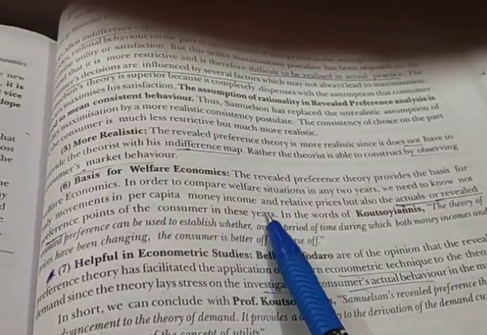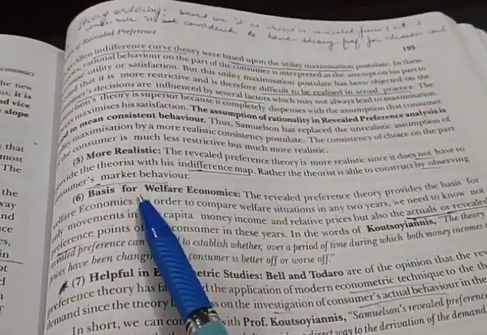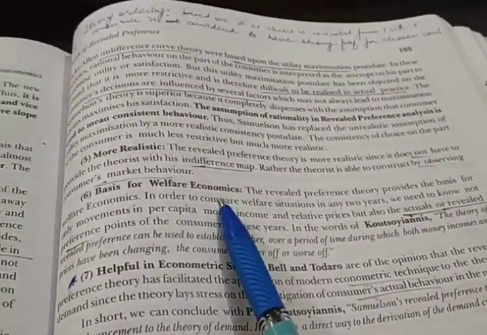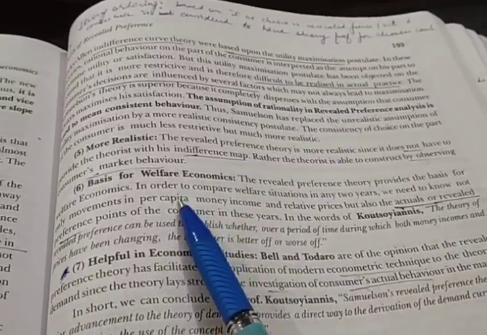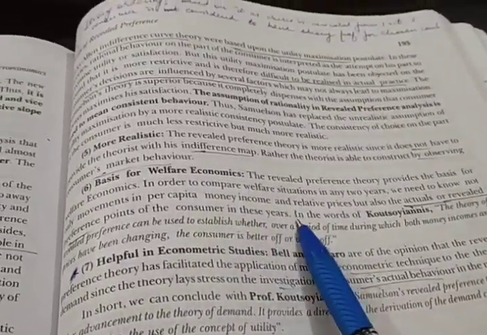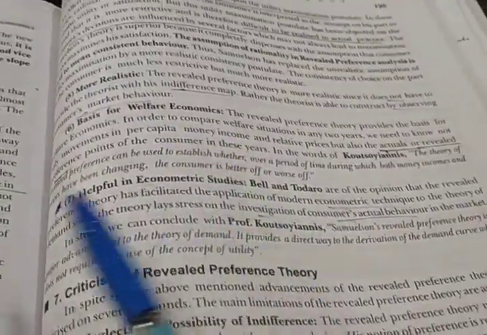So from that very concept of welfare, we can try to help welfare economics as to how the society's welfare can be maximized. So in this way, revealed preference theory is very important for welfare economics.